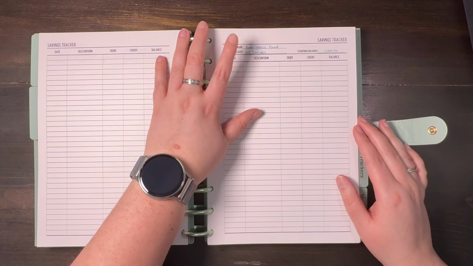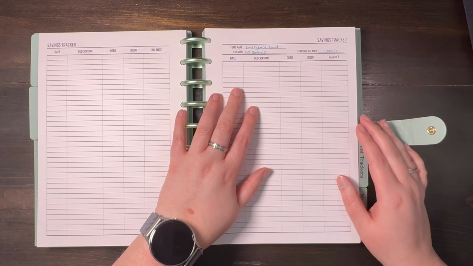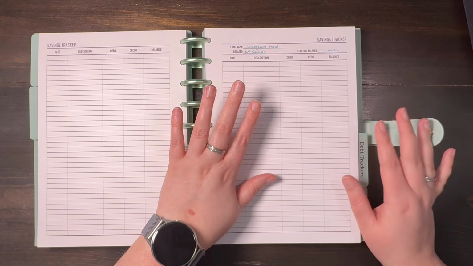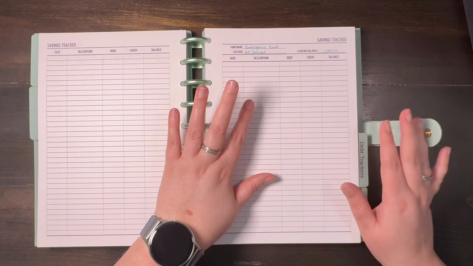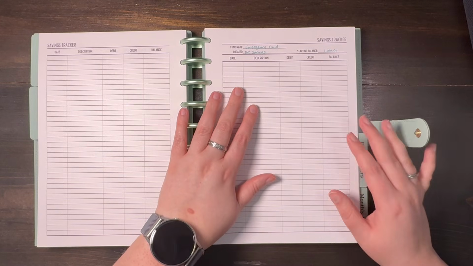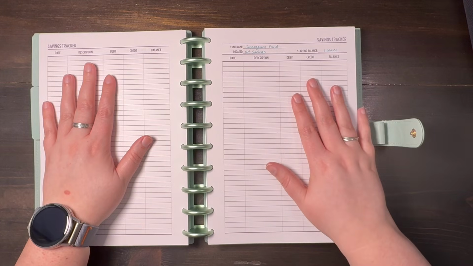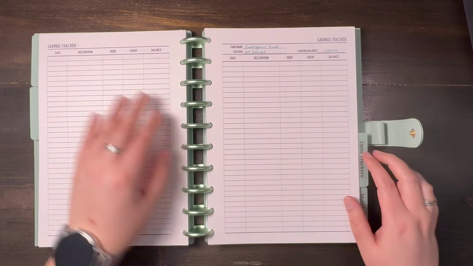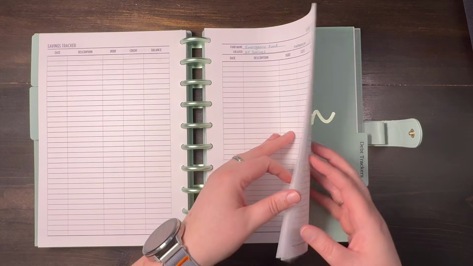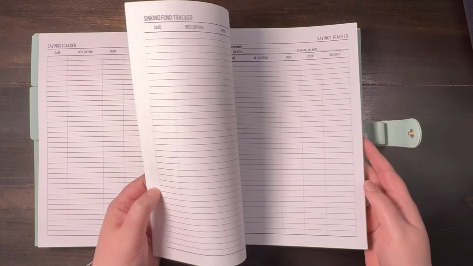And these are things like my emergency fund. And then I have one for my dream home. It has a very minimal balance. I think it's $50 at this point, but it's something, it's not a sinking fund. It's something that I'm actually saving for. So the emergency fund would be something I'm saving. And then I have some extras in the back here that aren't being utilized at this point.